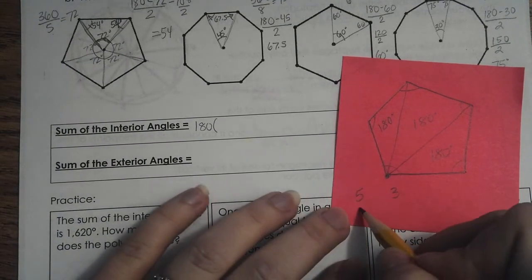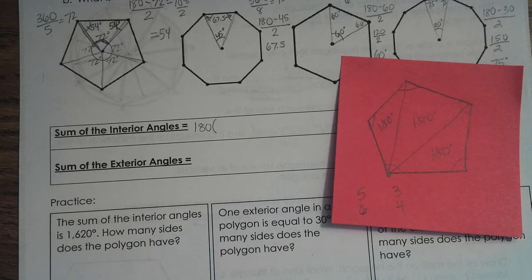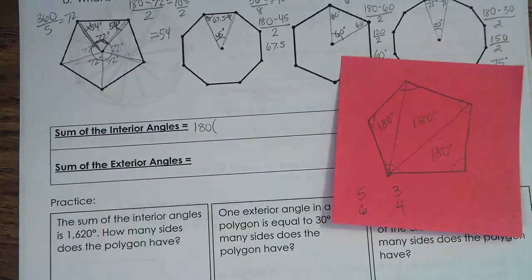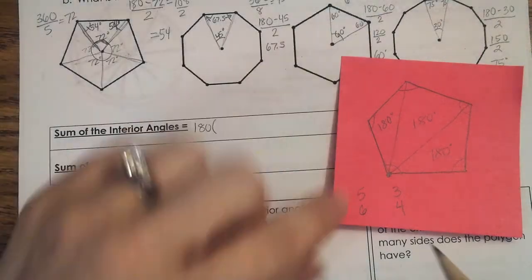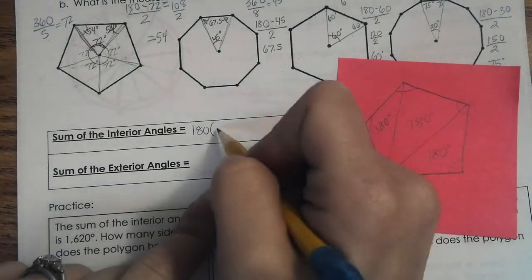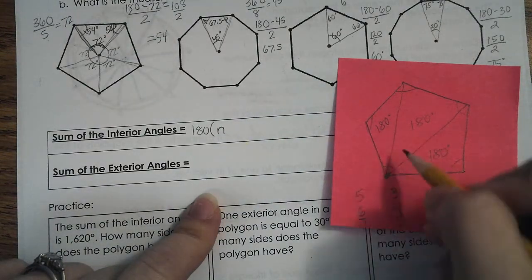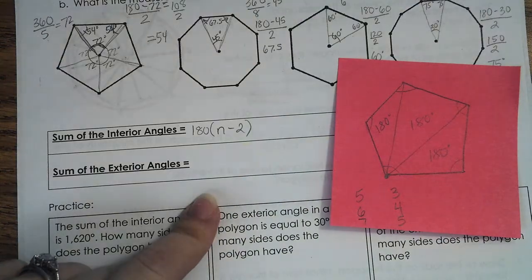If we had a 6-sided figure, it would break up into 4 triangles. If we had a 7-sided figure, it would break up into 5. So are you noticing a pattern there? However many sides it is, to get how many triangles break up inside it, you just subtract 2.